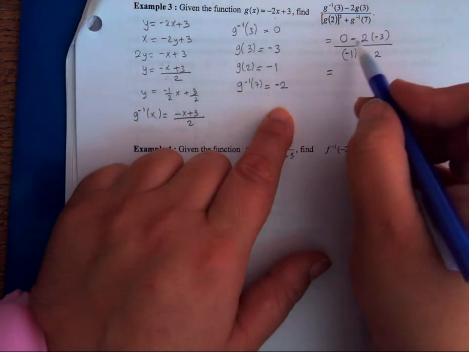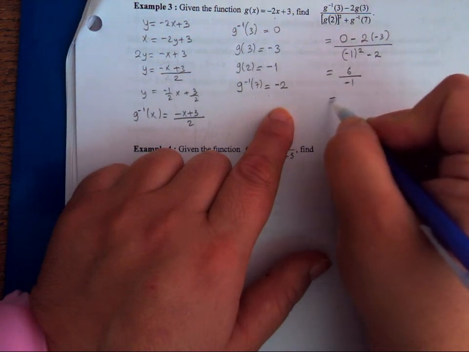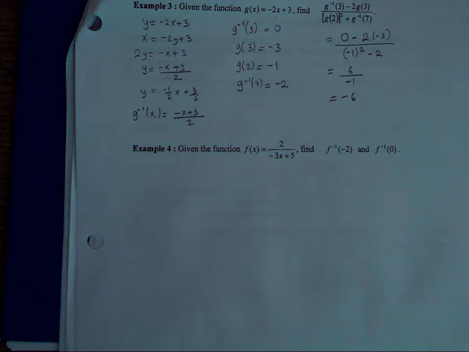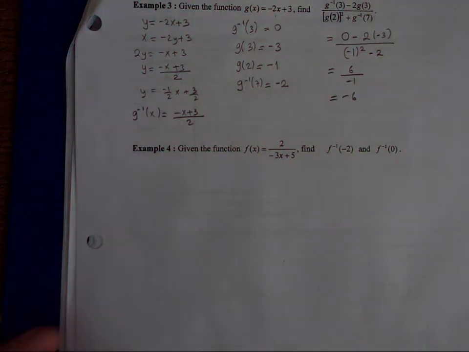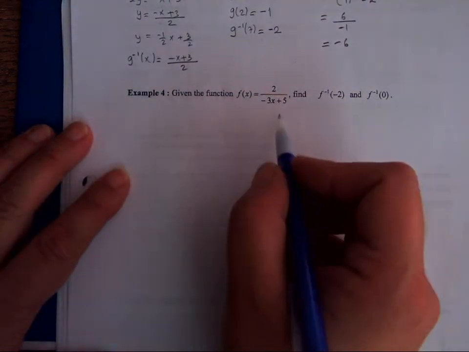Let's simplify. So you have 6 over negative 1, so you end up with negative 1.